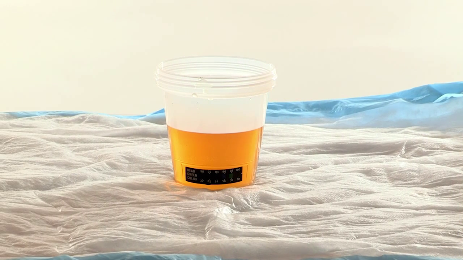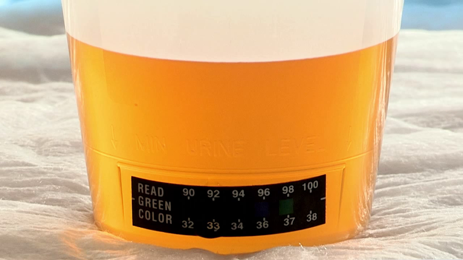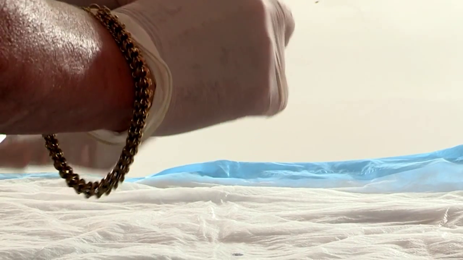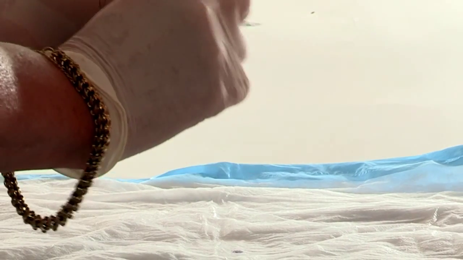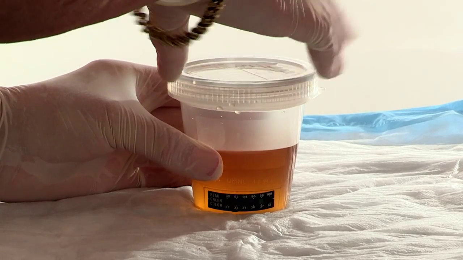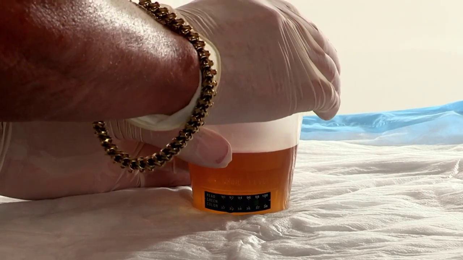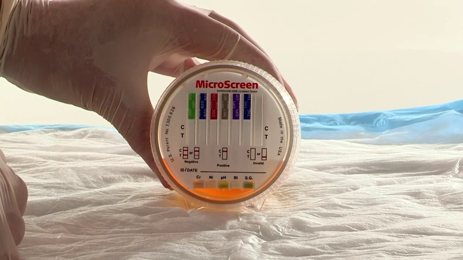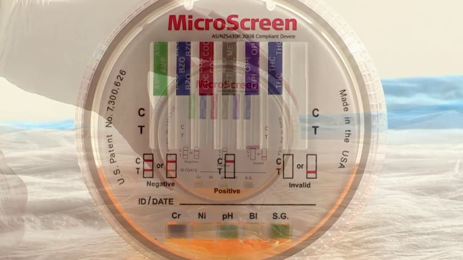Now, I have checked the temperature of this urine in the temperature strip, and the indication is that it is within the range of body temperature. So I am now going to take out of the sealed pouch the screening device, which is a lid. I will now screw the screening device onto the collecting vessel and turn the entire device onto its side.